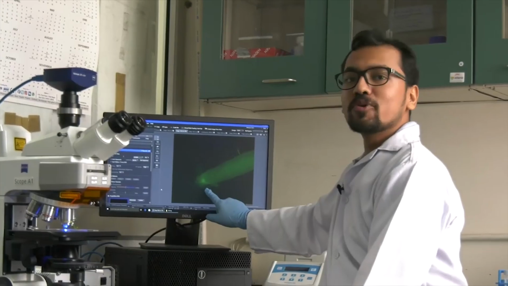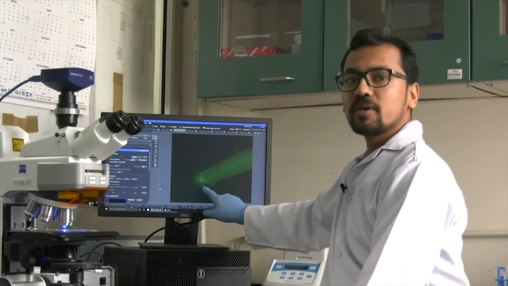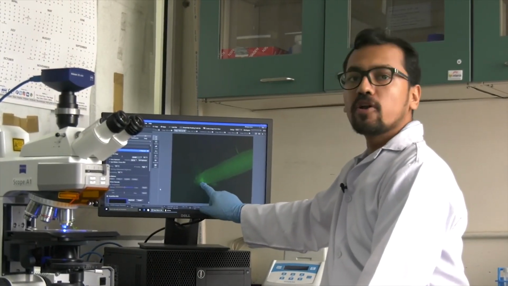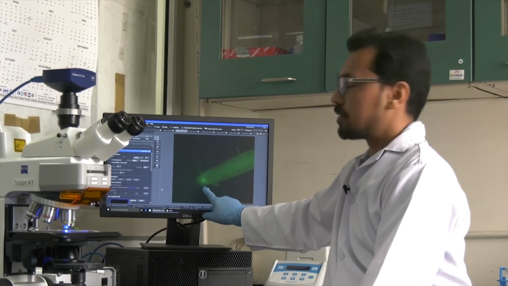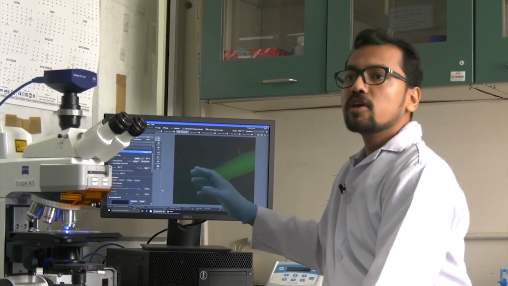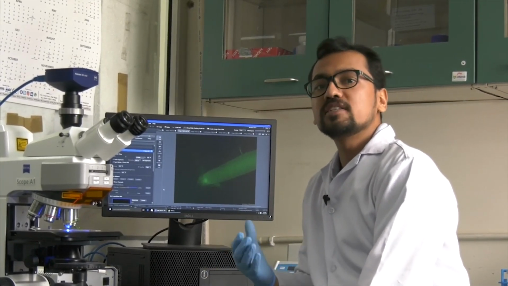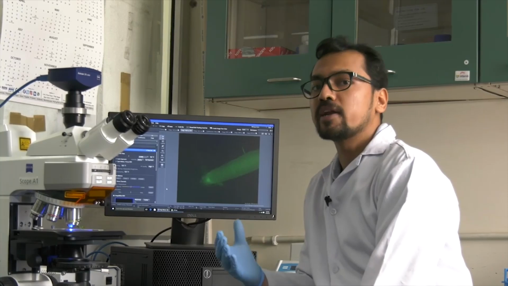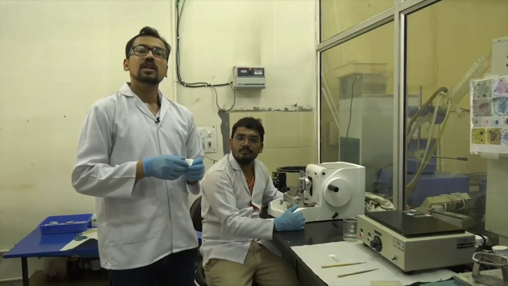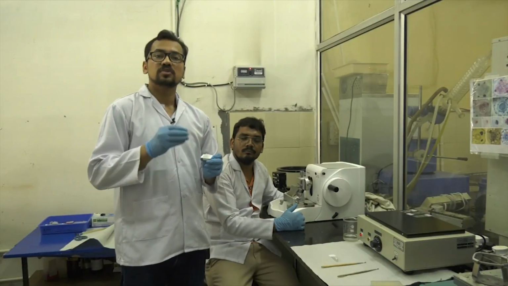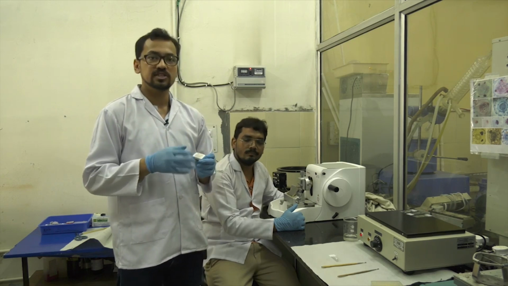So here at the tip you can see that the signal for GFP is high, which means that an auxin maxima is present over here. So in this fashion we can use this method to temporally or spatially understand the gene expression pattern also. So in the lecture you have seen how the temporal and spatial expression for gene is checked.